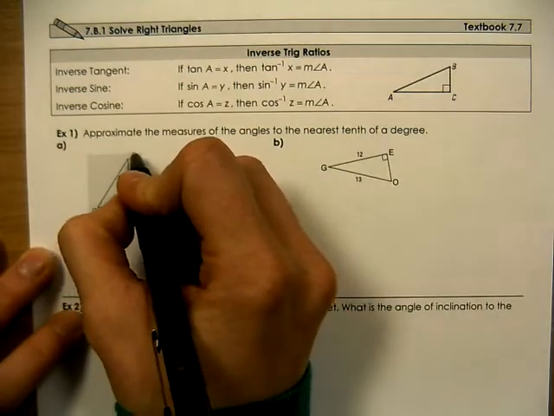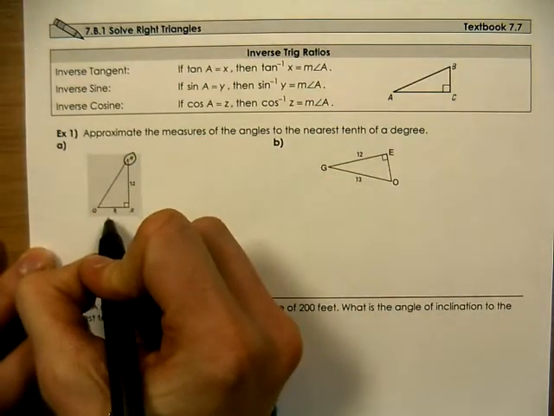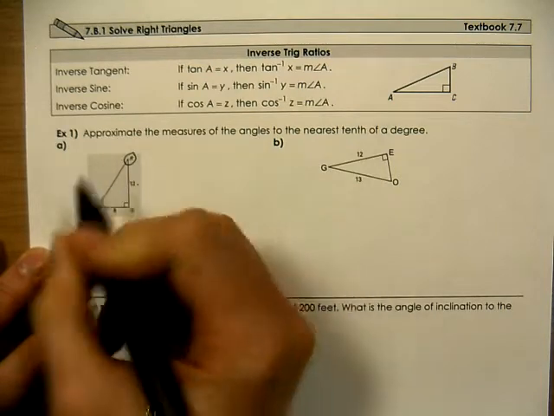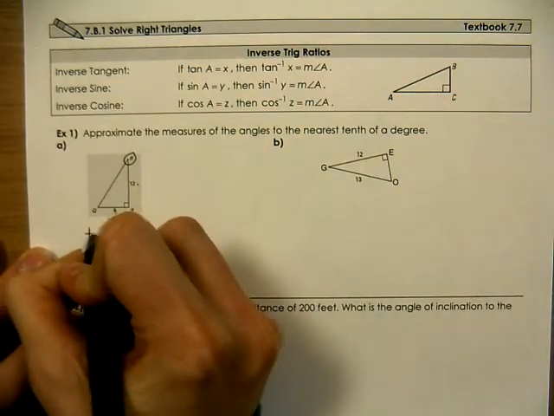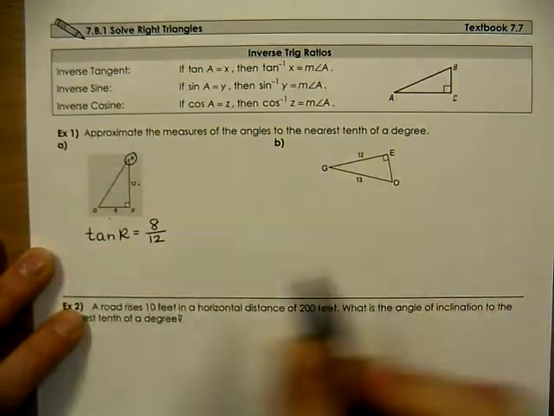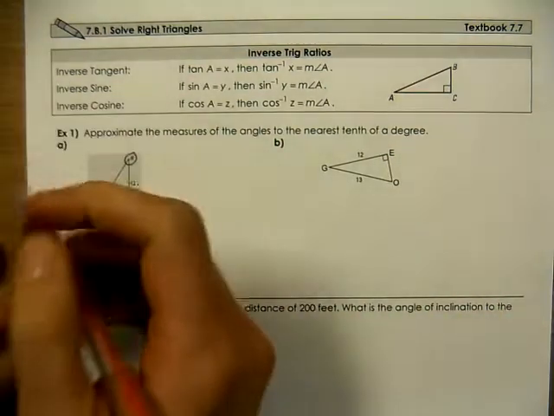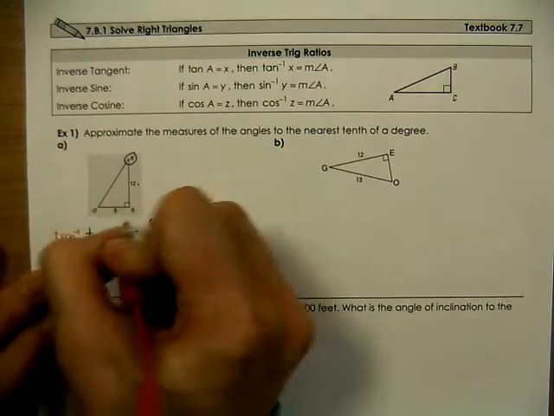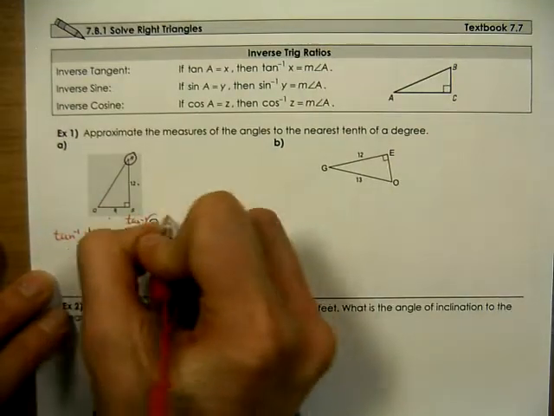So for this one, if I'm trying to find R, then 8 is opposite and 12 is adjacent. So opposite and adjacent means I would use tangent. So the tangent of r would equal 8 divided by 12. I want the measure of that angle though, so I'm going to do inverse tangent of both sides.